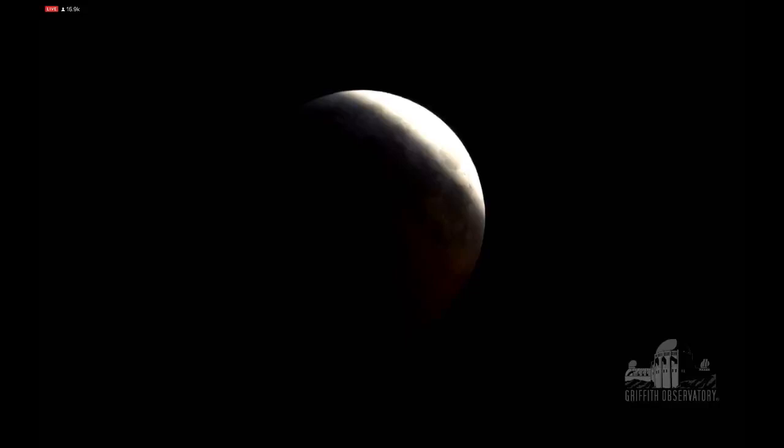So we'll find out. And if you have a clear sky, the view right now of the moon, please send us your comments. Tell us what colors you're seeing. We had some people writing in on Facebook telling us that they're starting to see a reddish tinge to that shadow. So keep those comments coming.